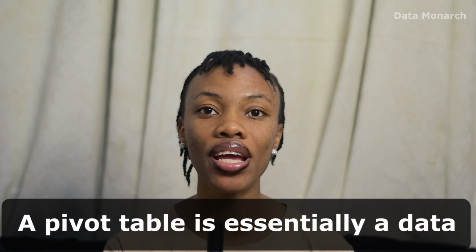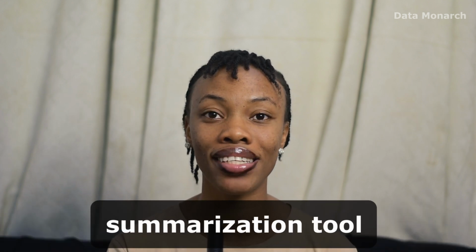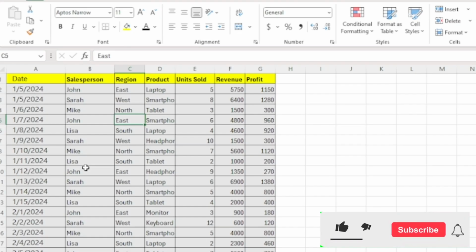What is pivot table? A pivot table is essentially a data summarization tool. Think of it like this: if you have a year's worth of sales data with thousands of rows, a pivot table allows you to instantly see a pattern like total sales per month, best performing products, and sales by region or salesperson. We will be using a simple data set. So this is our data set with date, salesperson, region, product, units sold, revenue, and profit.